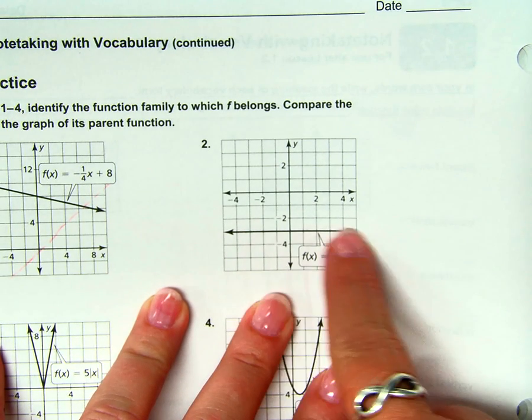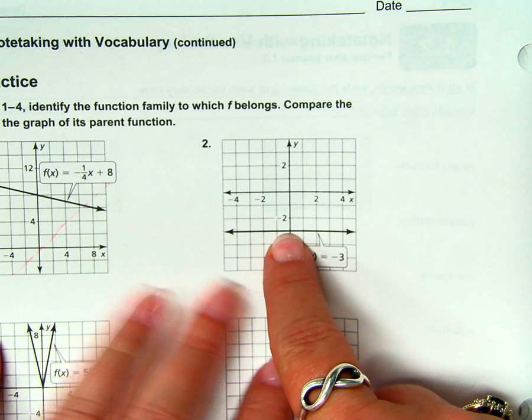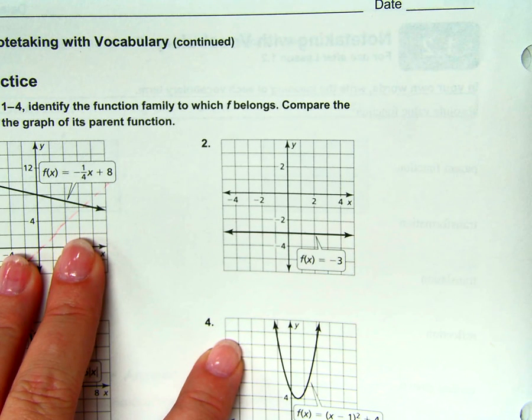Just a horizontal line passing through 3 on the y-axis. When you get it drawn, let me know.